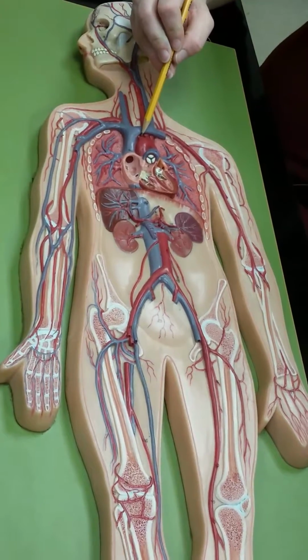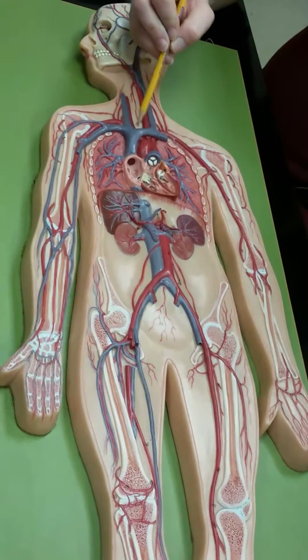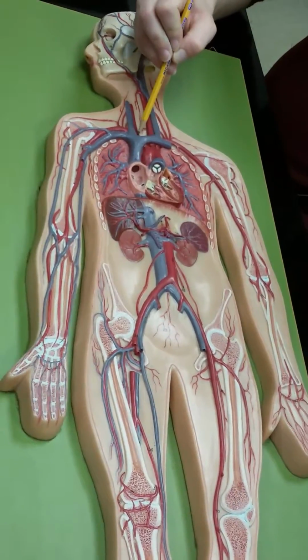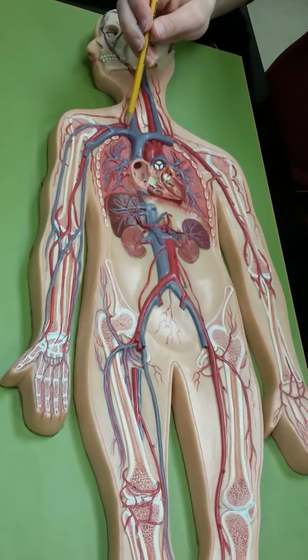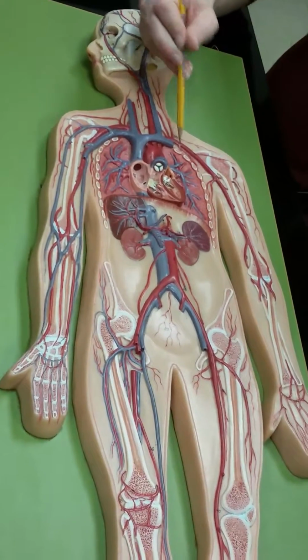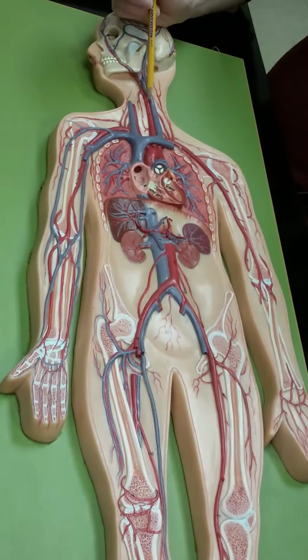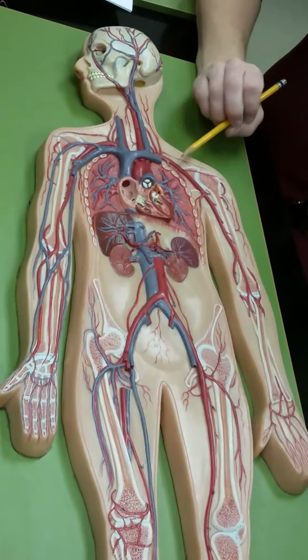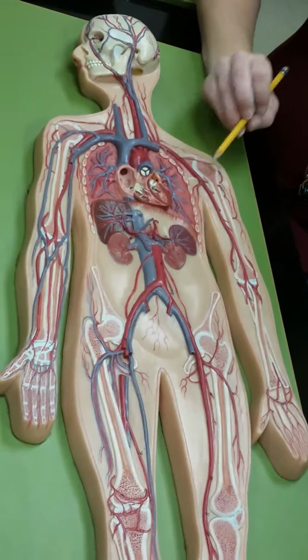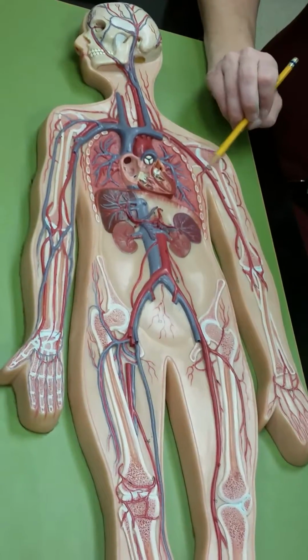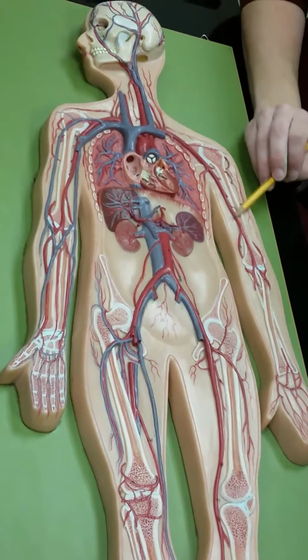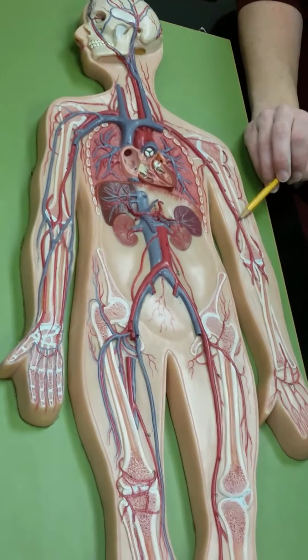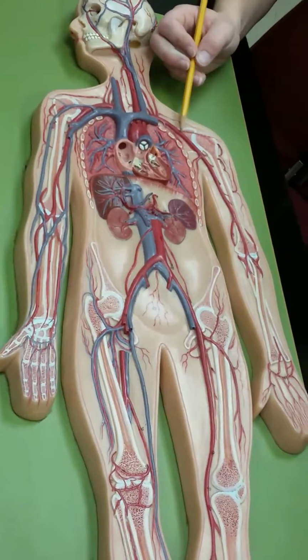The first branch off the aortic arch is the brachiocephalic artery. This then branches into the subclavian artery going off towards the arm, and the common carotid arteries going up towards the neck. This will get renamed. In this area, it becomes the axillary artery. Down here, the brachial artery. This is the humeral circumflex artery.